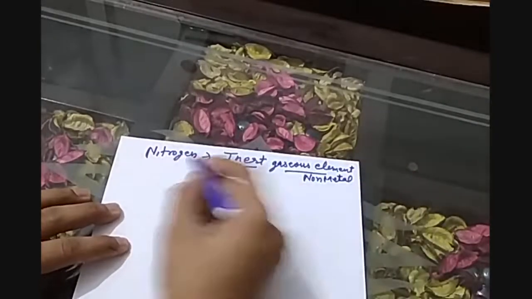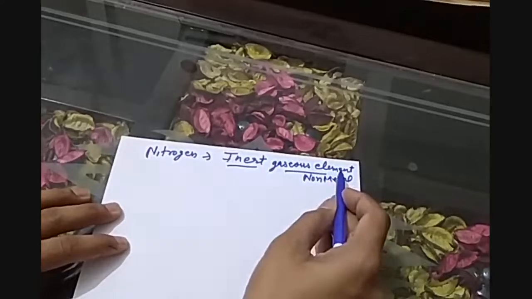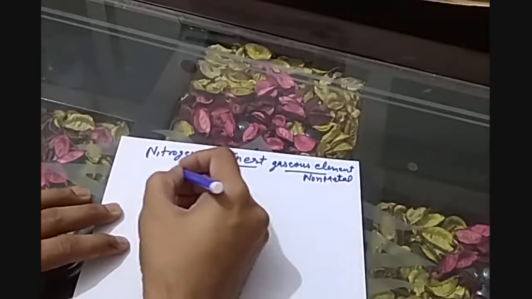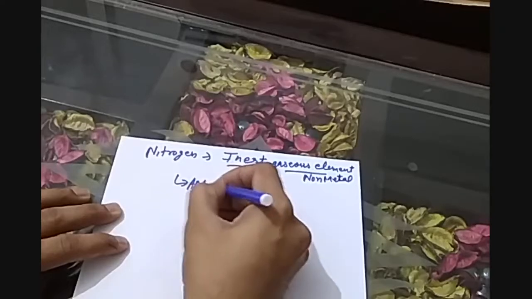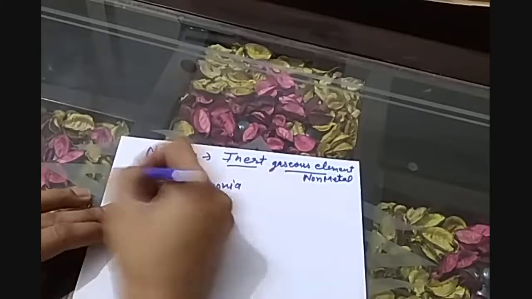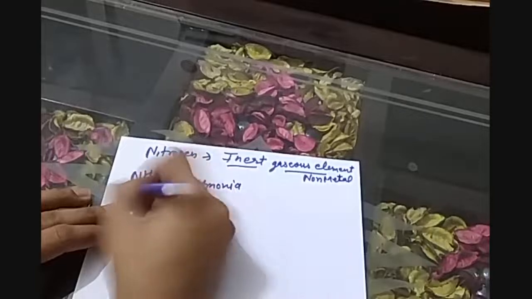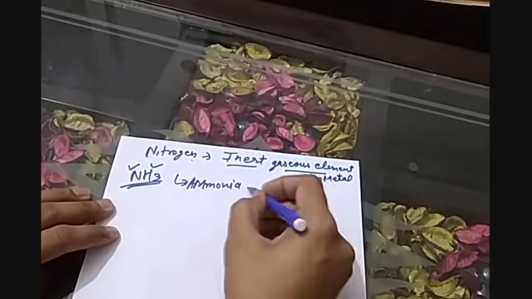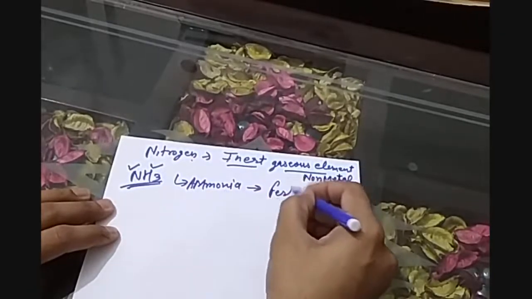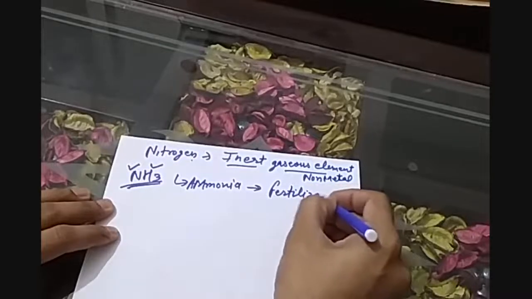Okay, so nitrogen, inert gaseous non-metal, and it is also used to manufacture ammonia, NH3. तो अमोनिया वहां पढ़ा हमने, हाइड्रोजन यूज होता है, अब यहां पढ़ रहे हैं नाइट्रोजन यूज होता है. So nitrogen is used to make ammonia, and then ammonia is used to make fertilizers, same thing.